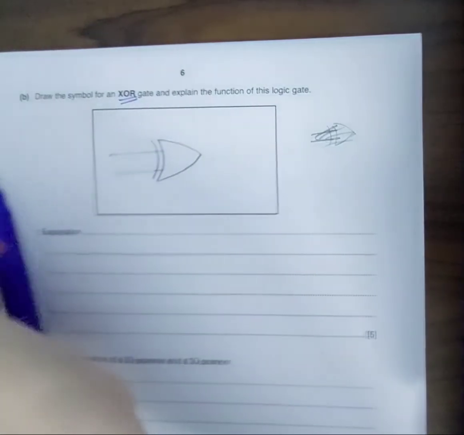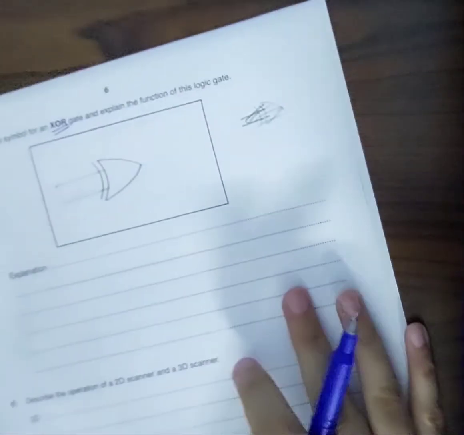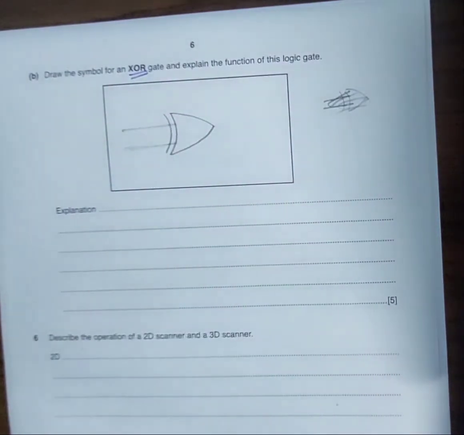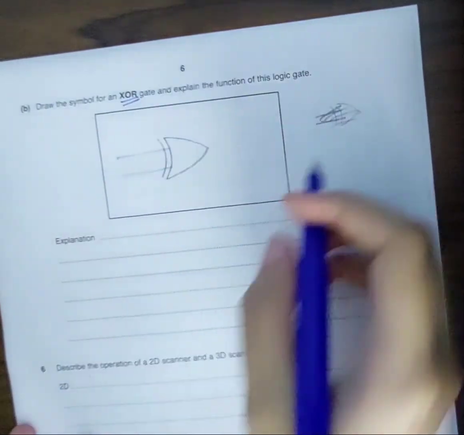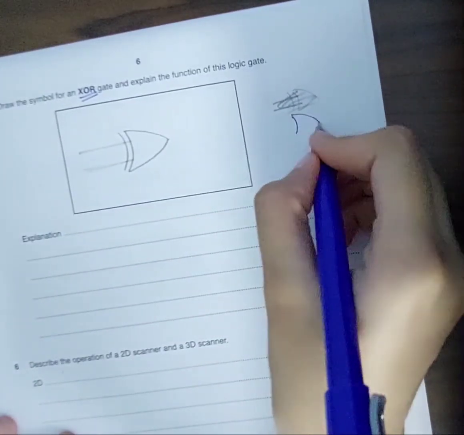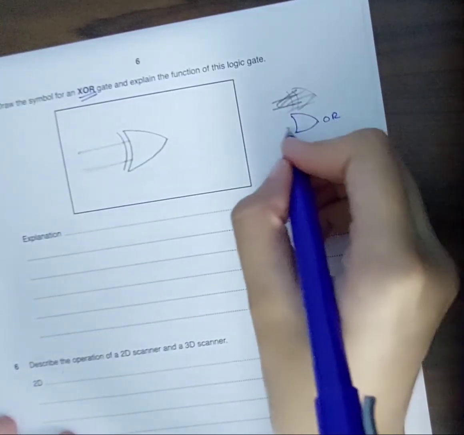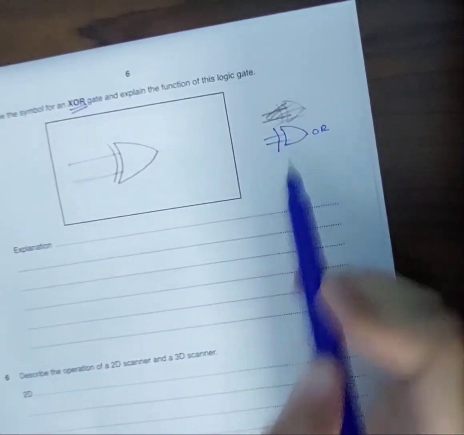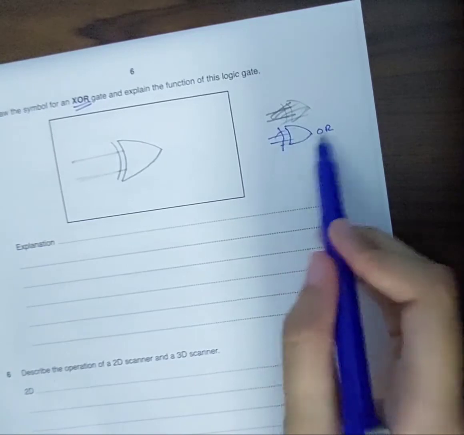So this is the symbol for the XOR gate, and what is its explanation? We have to explain the function of this logic gate. It is similar to an OR gate. You can see an OR gate is this, we just drew it. This is OR, and then you have just this extra curve. So it is similar.